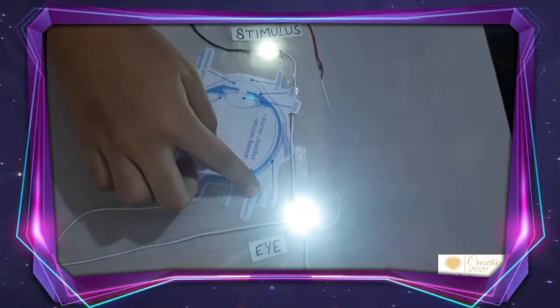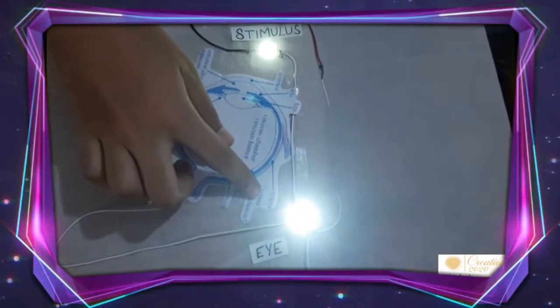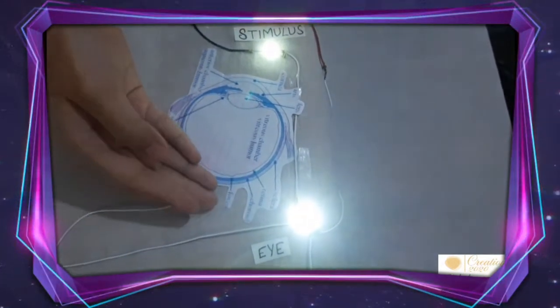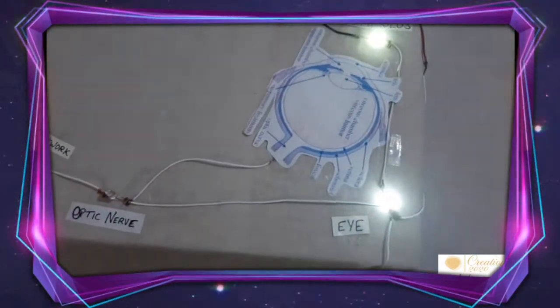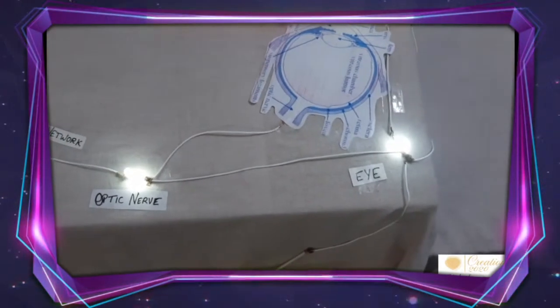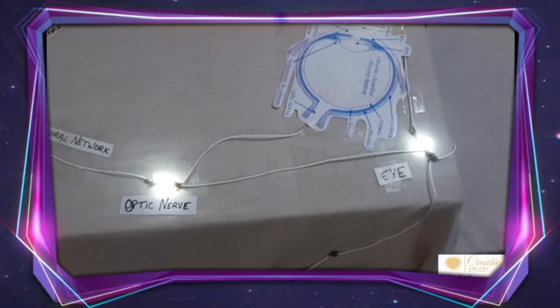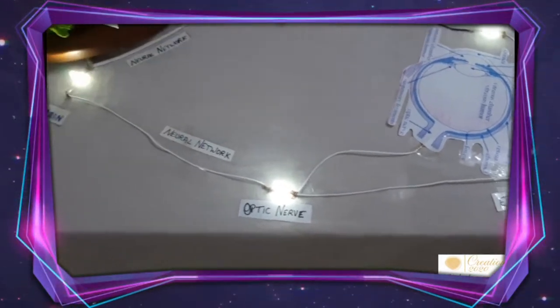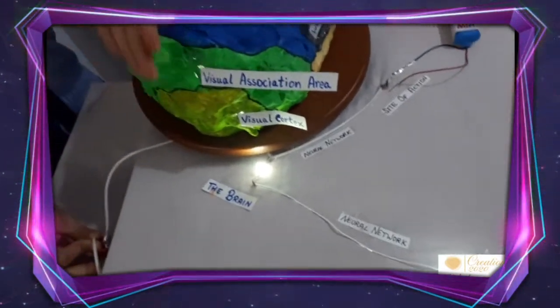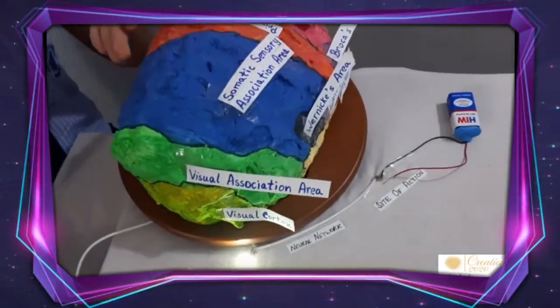The retinal surface has photoreceptor cells which convert the image into electrical impulses. These electrical impulses are then carried forward by the optic nerve. Thereafter, the signals are carried forward to the brain through the sensory neural network. The brain's occipital lobe receives these signals.